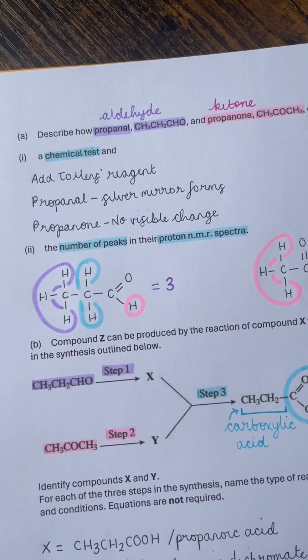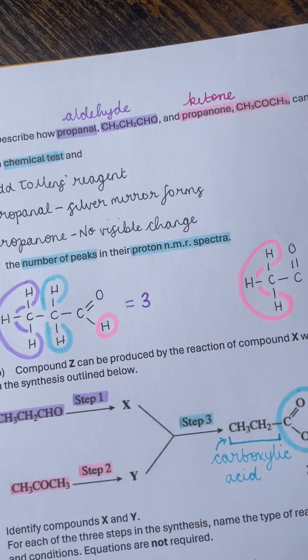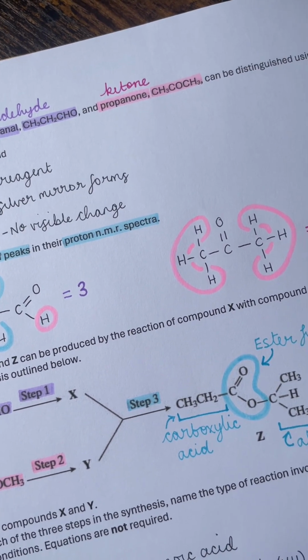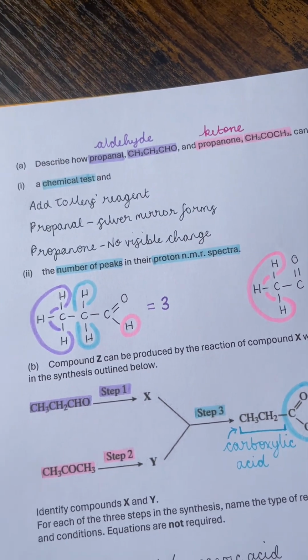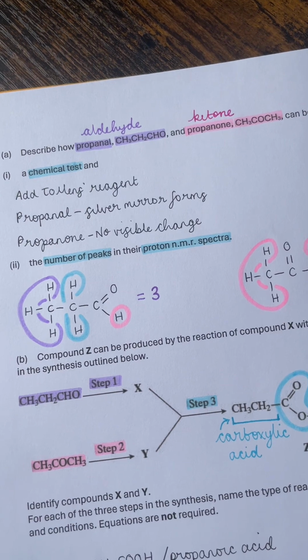Okay guys, so it tells us that we have to describe how propanal, CH3CH2CHO, and propanone, CH3COCH3, can be distinguished using a chemical test and then the number of peaks in their proton NMR spectra.